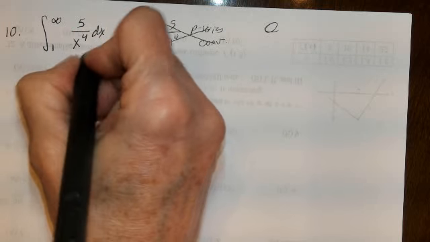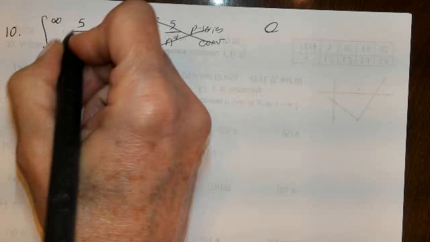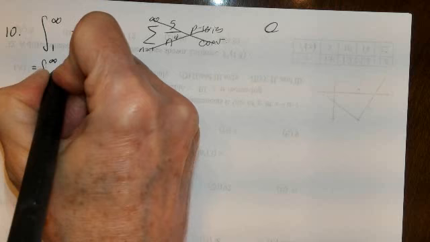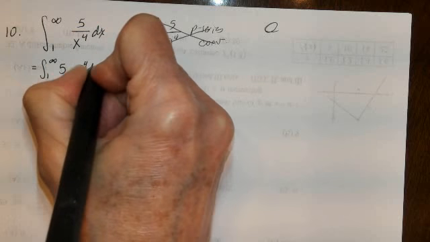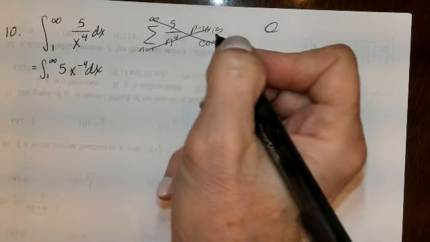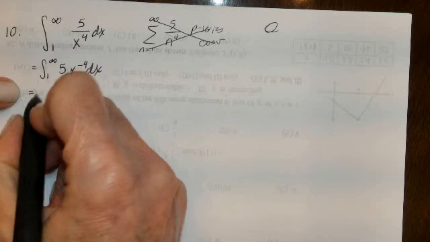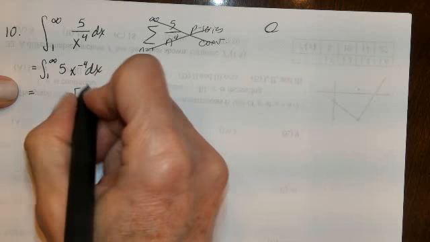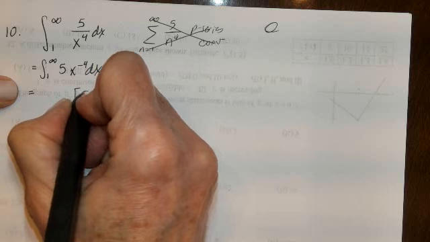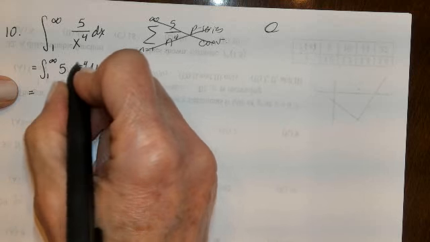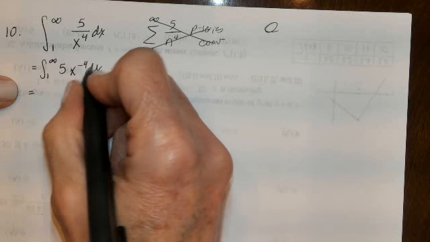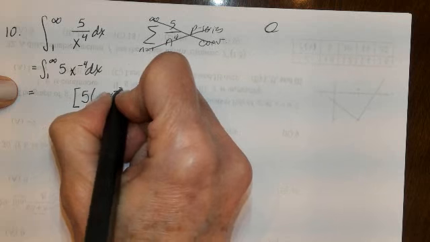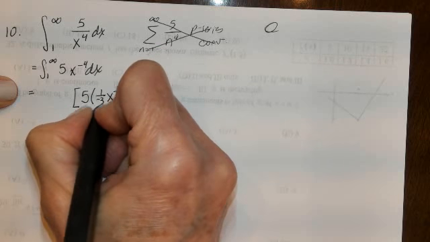So we're going to go ahead and take the antiderivative, the 5. If you want to bring the 5 out, you can. I'm going to rewrite this as 5x to the negative 4. That's what I would be thinking in my head, right? I'm going to leave a space because I need to put something there. This is going to be 5 times, all right, x to the, add 1 to the exponent, and then divide by that exponent, right?